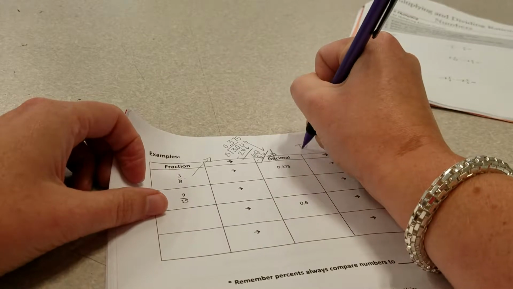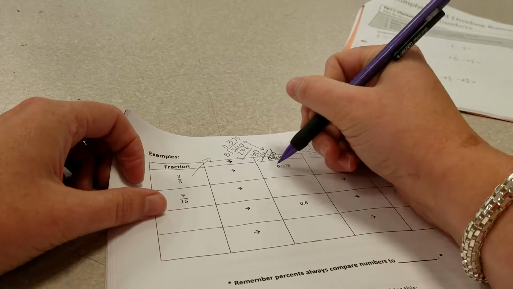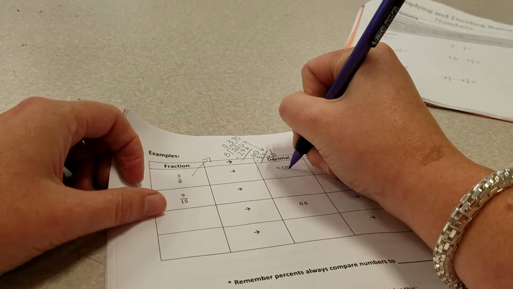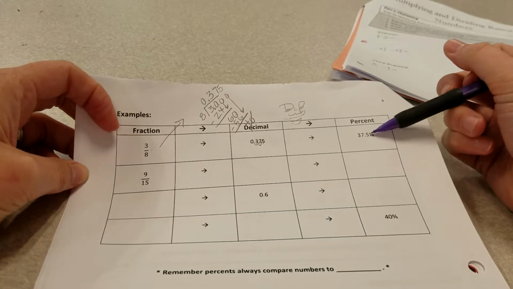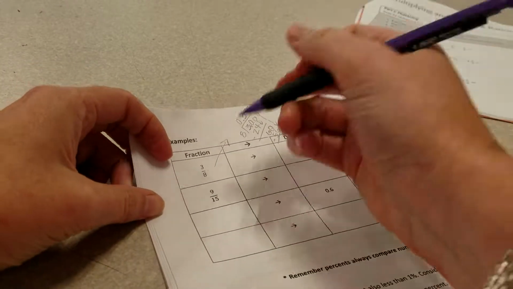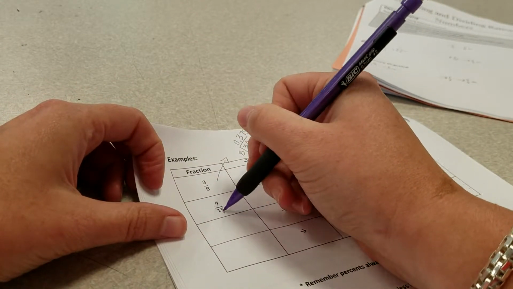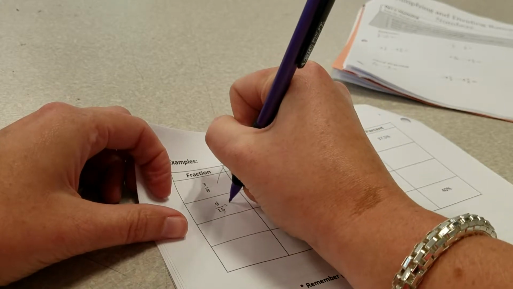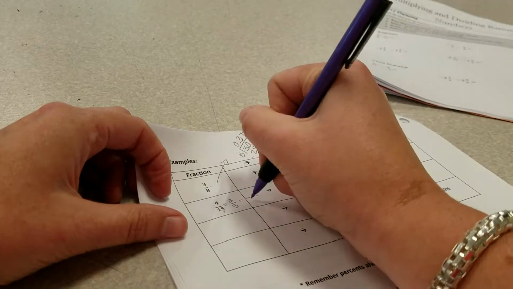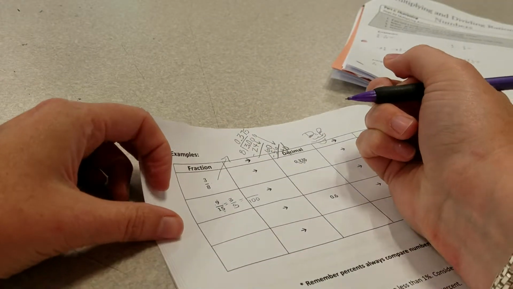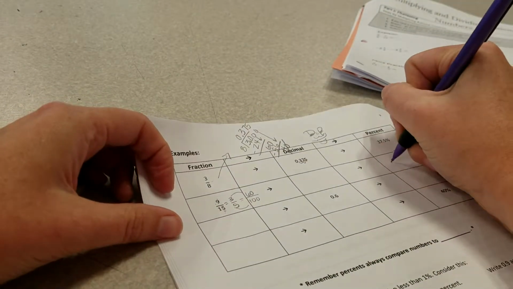Using Decimal Percent Man, you're going to move your decimal point 2 places to the right, so it'll now be between the 7 and the 5, so 37.5, and put your percent sign on it. In this one, 9/15, since we're doing these by hand, I'm first of all realizing that this fraction needs to be simplified, so you're going to make this 3/5. If you're thinking about it, that can easily become an equivalent fraction over 100, times 20, so your percent right away is 60%.